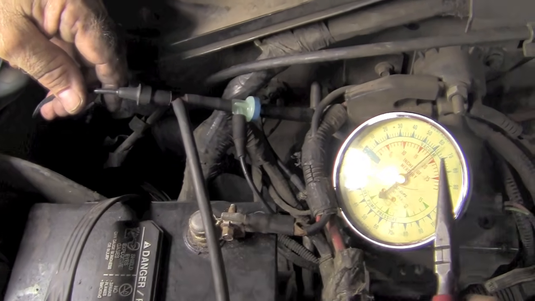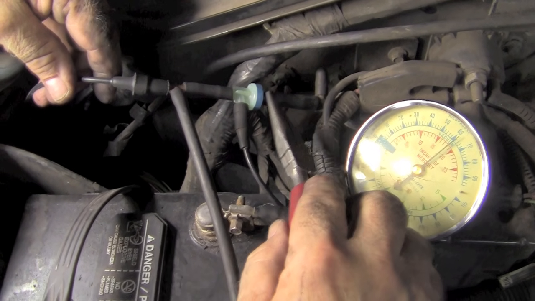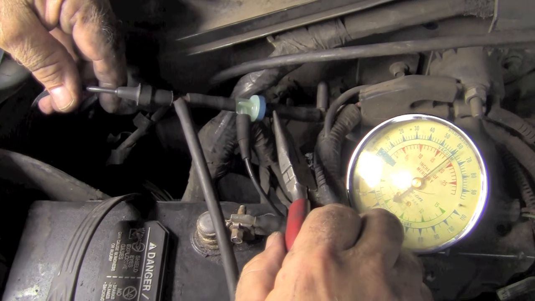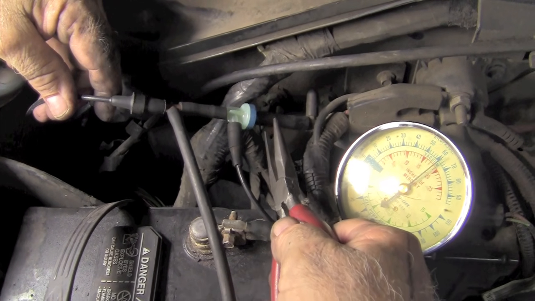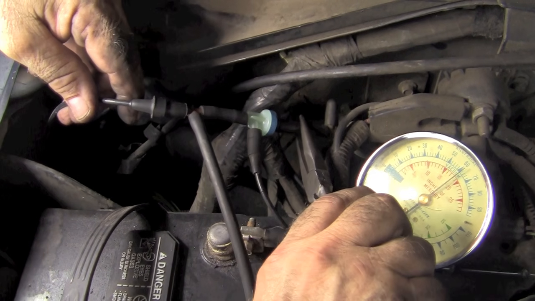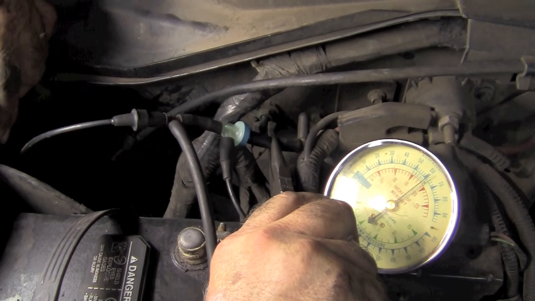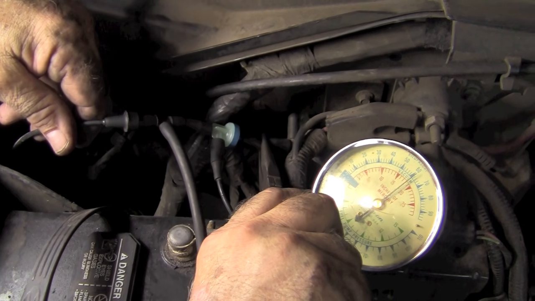So we start the engine, you can see we got about 19 pounds of vacuum. That is from here. There's our check ball. Now if we want to check the check ball, if we squeeze this here and cut off our intake vacuum, it should hold. The reason is it's still got vacuum from the reservoir.